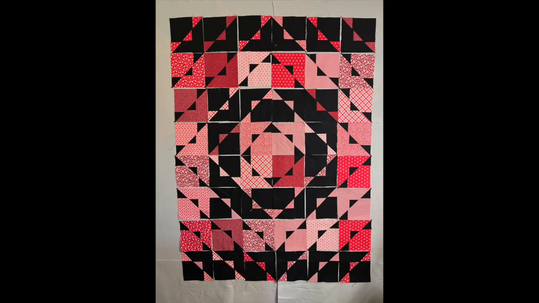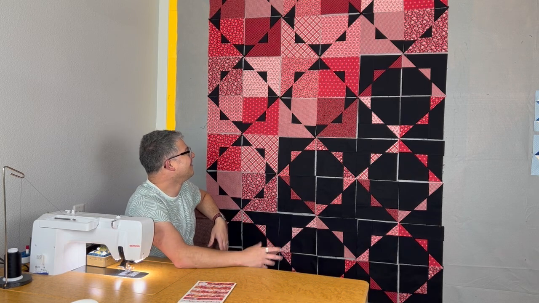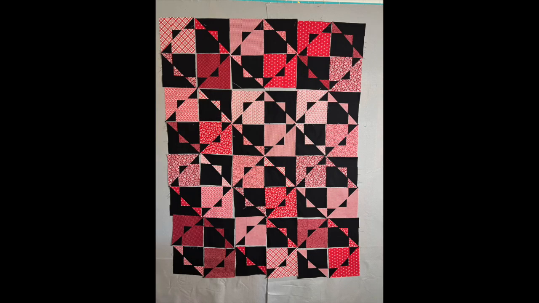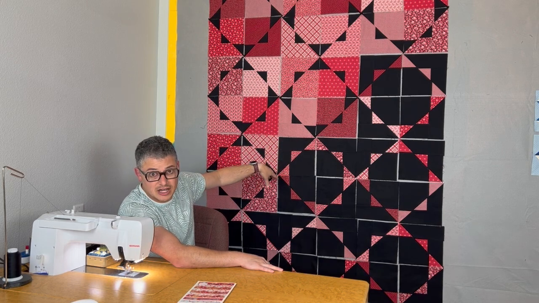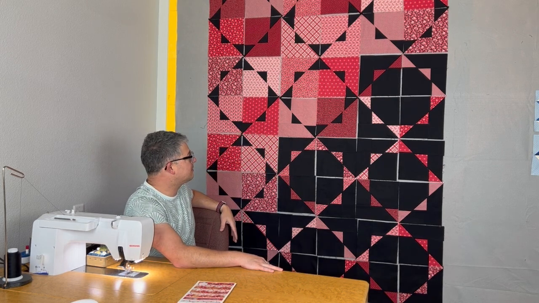That one's here. And then for the last one, I did like a checkerboard. So light, dark, still making the circles. This is ultimately the one I'm going to land on. So this is how I'm going to do it.